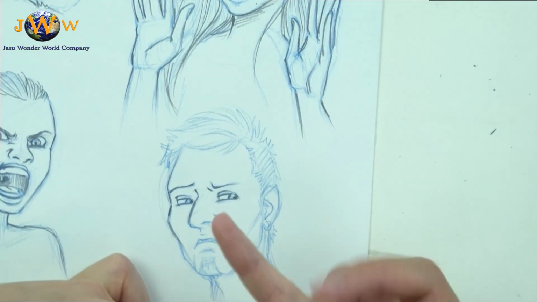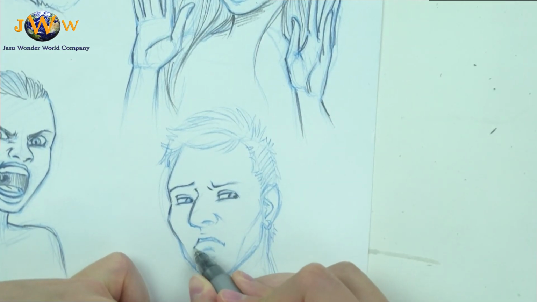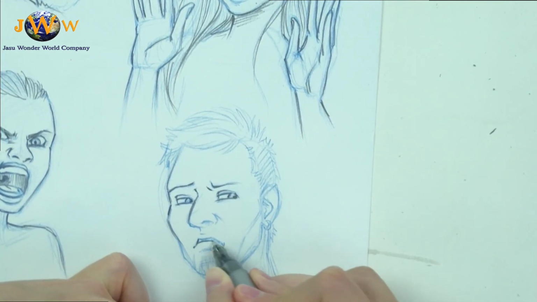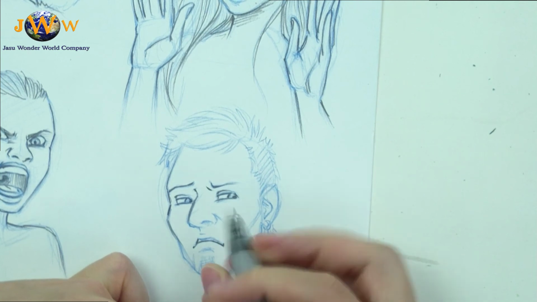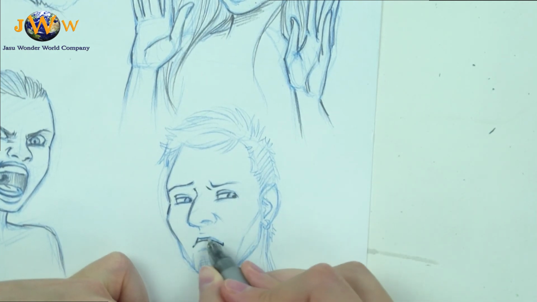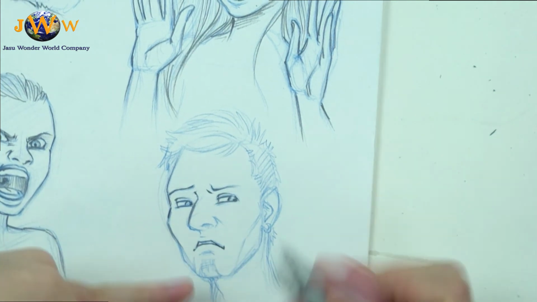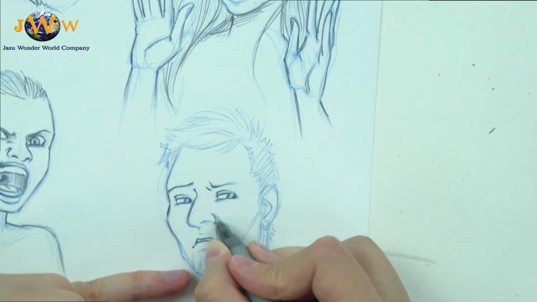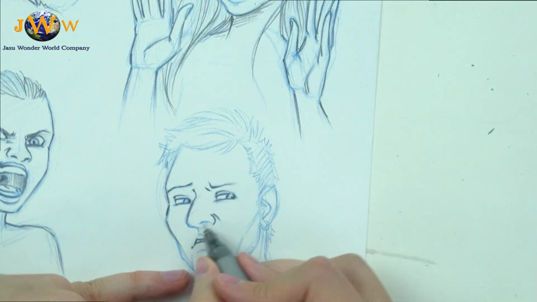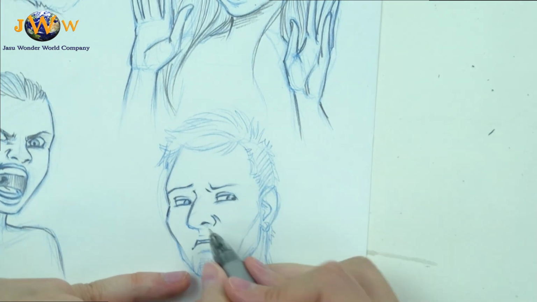But what is definitely, obviously a sign of disgust is the mouth curving down and the nose wrinkle thing is happening here again.